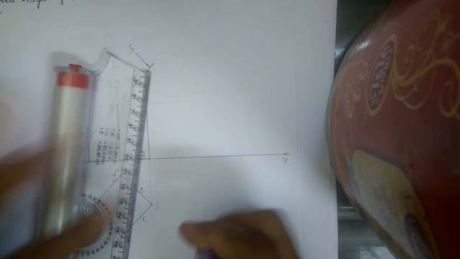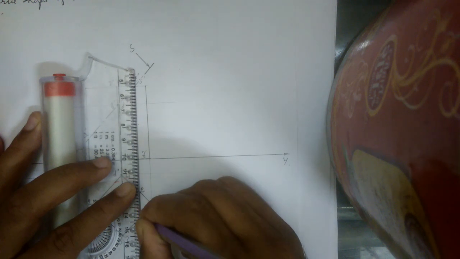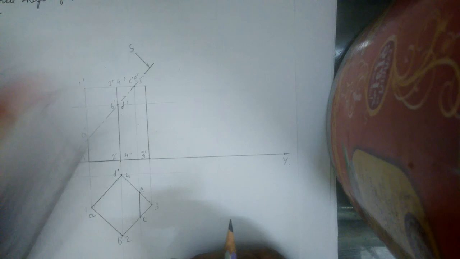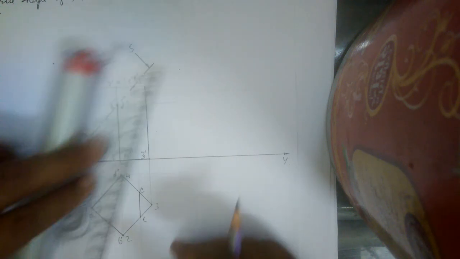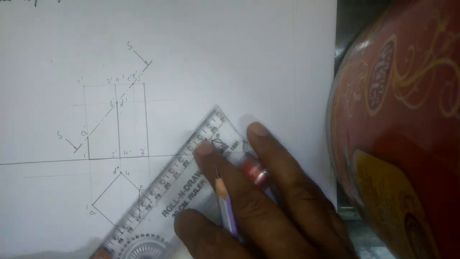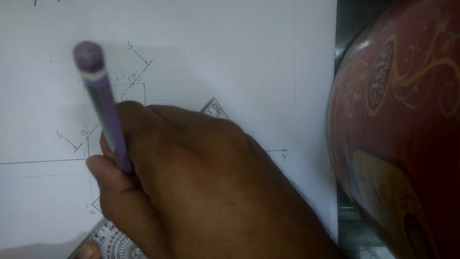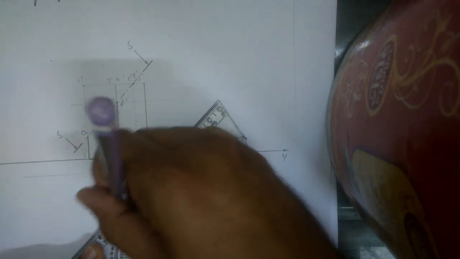So now simply I would like to join these as the edge, and rest of it will be sectioned. That's why I will hatch it. Simply we are going to hatch it like this. This part of the solid is going to get hatched because it is getting sectioned like this.